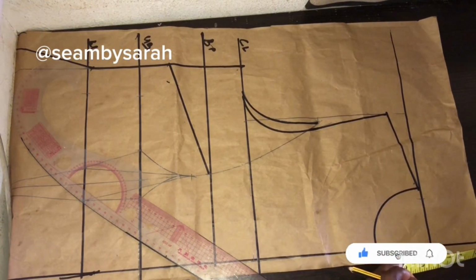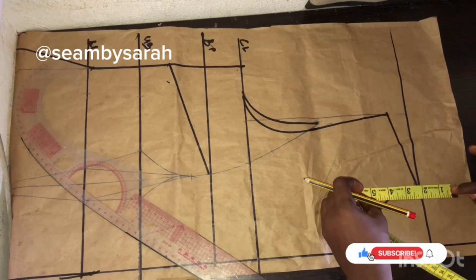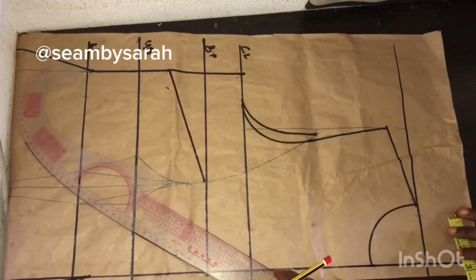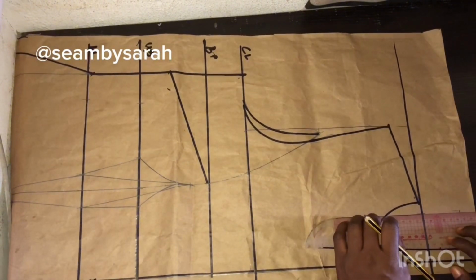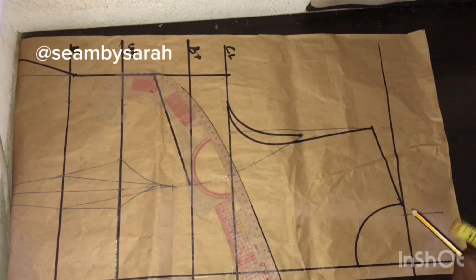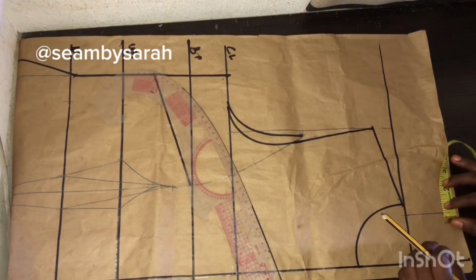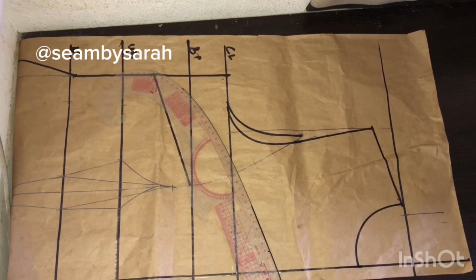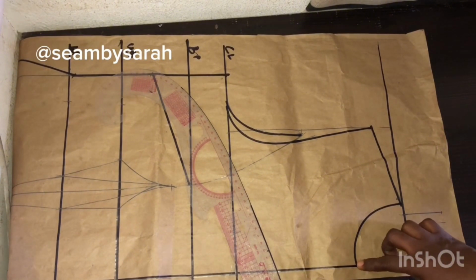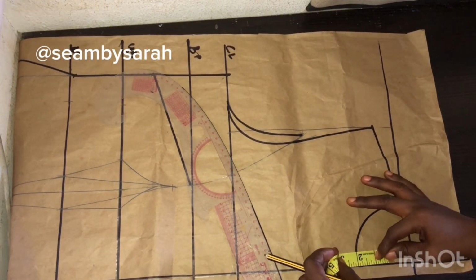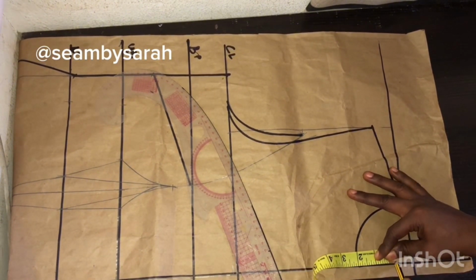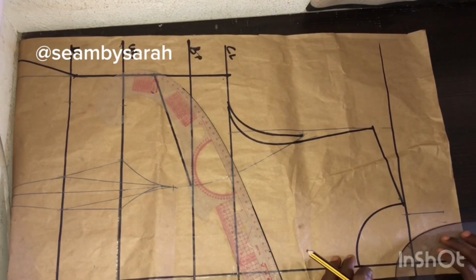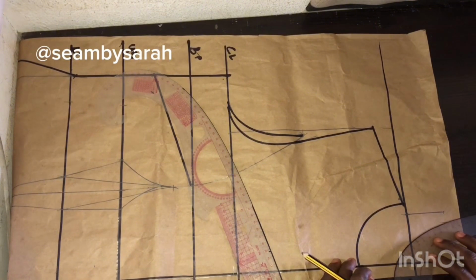So now I will come up by 2 inches here, by 2 inches. Now I'll rule a straight line down here. Now after ruling the straight line, from this mark here, I'll come in by half inches. So after coming in by half inches, now on my neck depth here, I'll come up by 2 inches and mark. So now we have to get the new neckline, which I will just use like this.